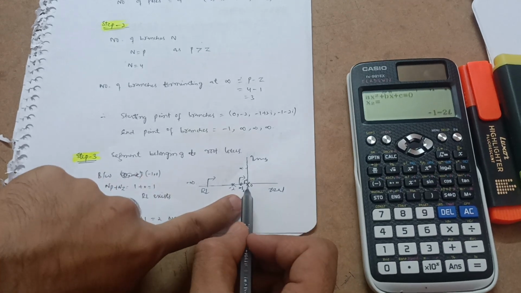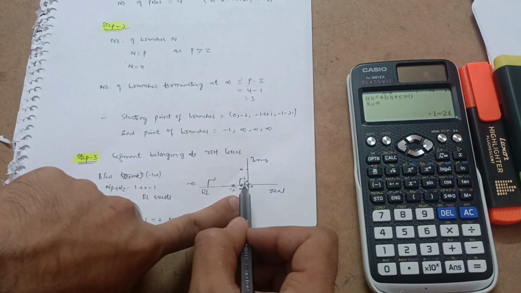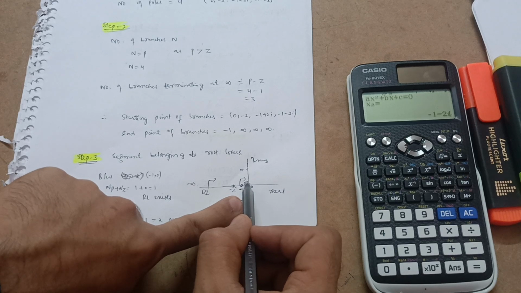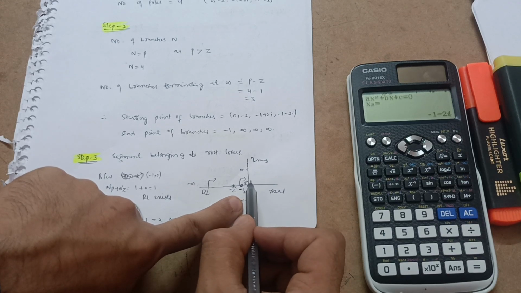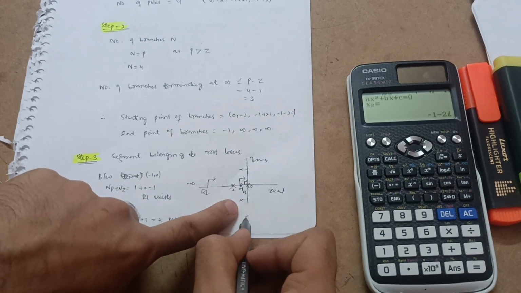Now you have to take the segment belonging to the root locus. So first of all, I will take 0 and -1. You have to draw one line, and it should point towards the right half of the s plane. This is called the s plane over here.